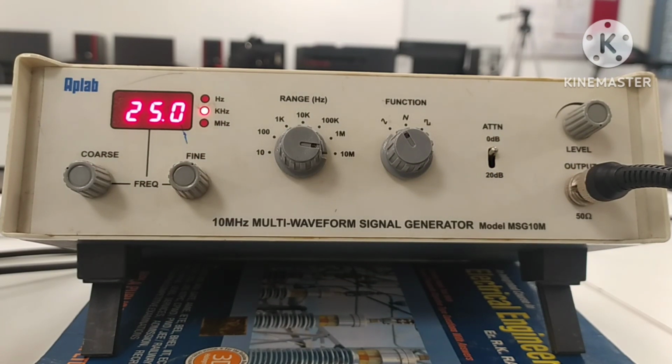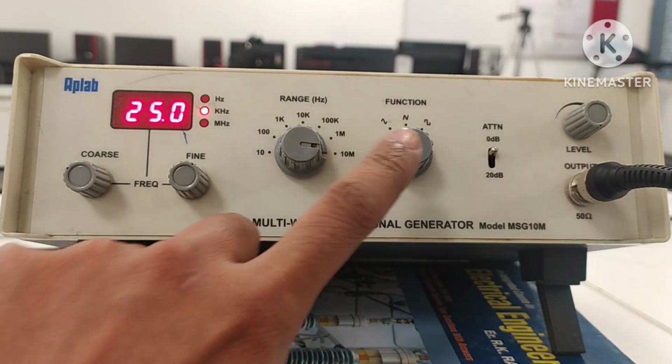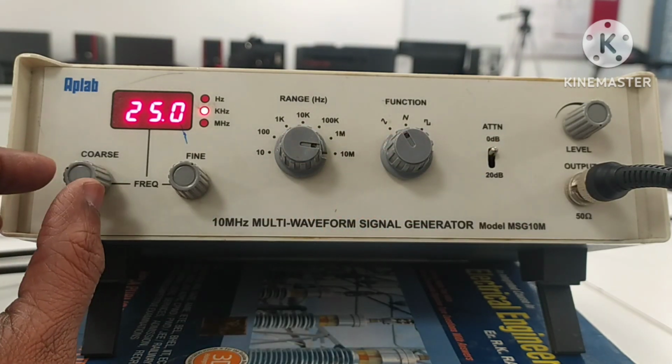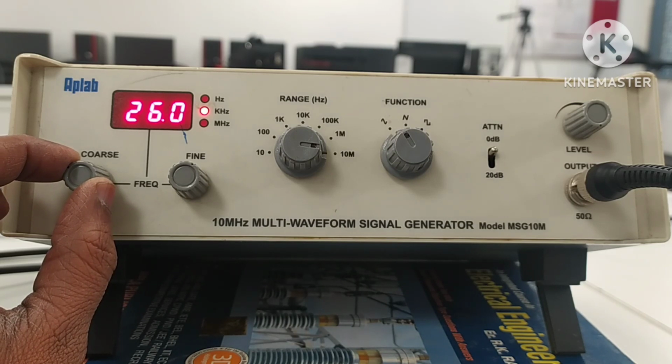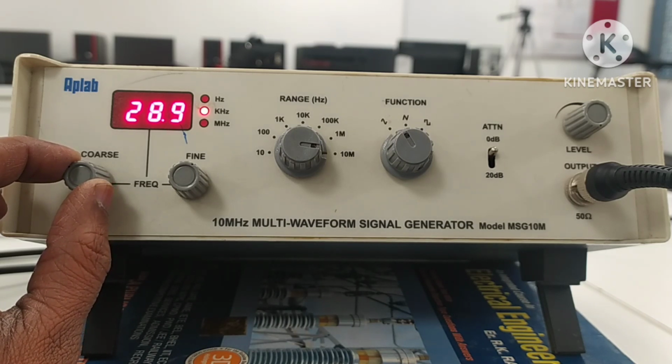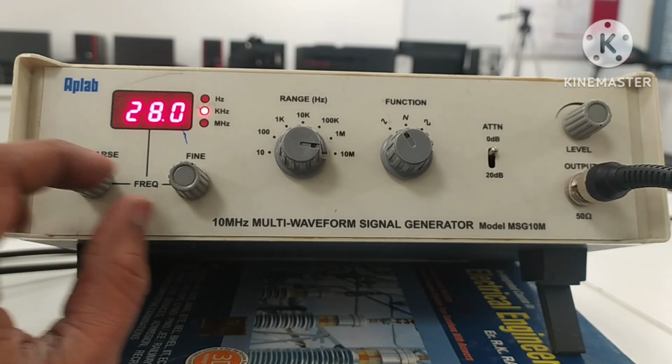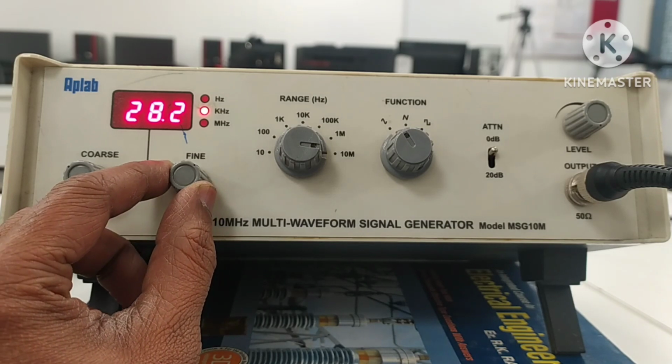Now we are going to discuss the function generator. In this function generator, we can see there are 5 knobs: the 1st, 2nd, 3rd, 4th and 5th knob. The first knob is used for fine variation, when we want to increase or decrease the value by a small level, and this knob is used for frequency variation.